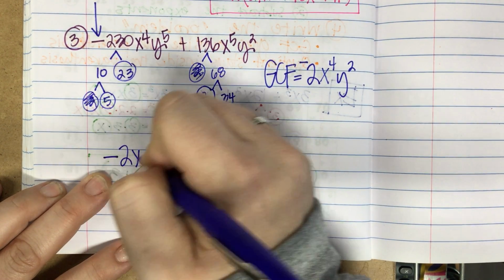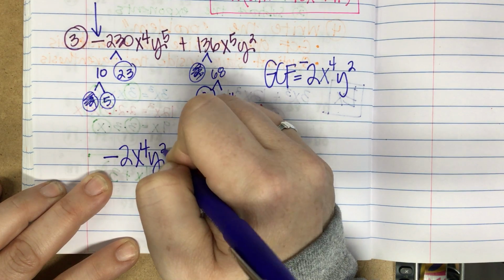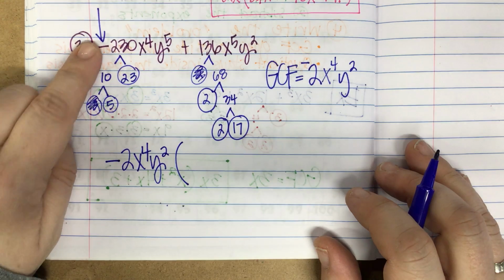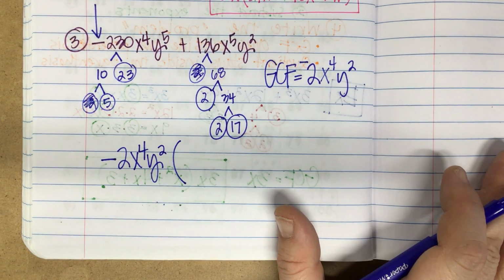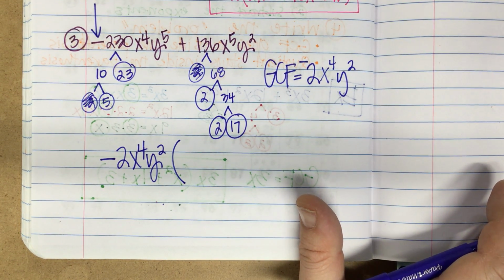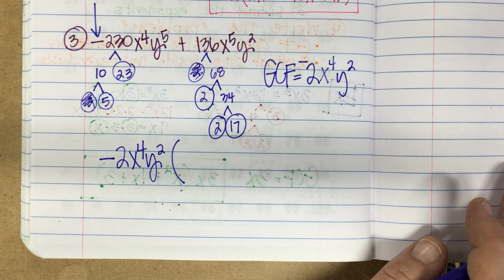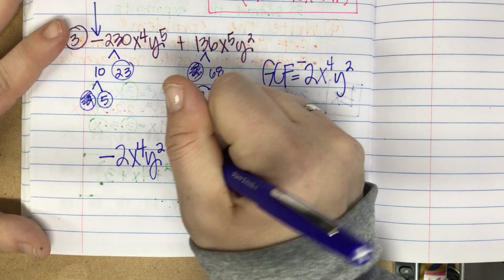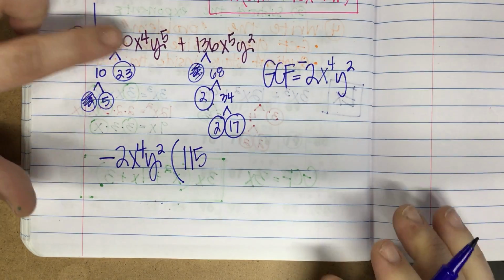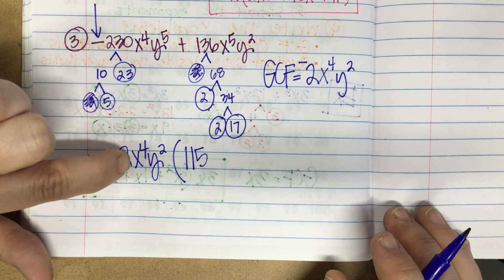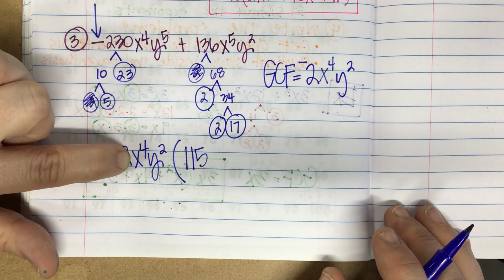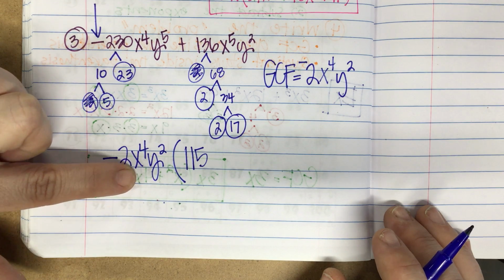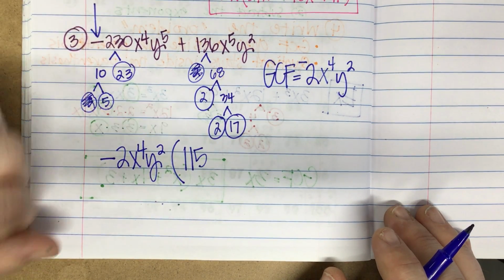So we're going to write our greatest common factor, and then we're going to divide. What's negative 230 divided by negative 2? 115. What's x to the fourth divided by x to the fourth? It disappears, right? X to the fourth divided by x to the fourth is x to the 0, which is 1. We're done.